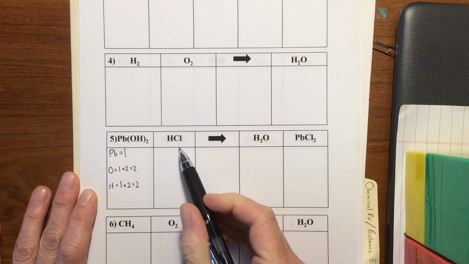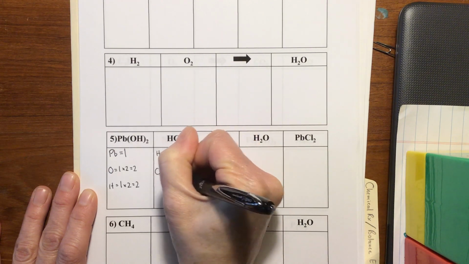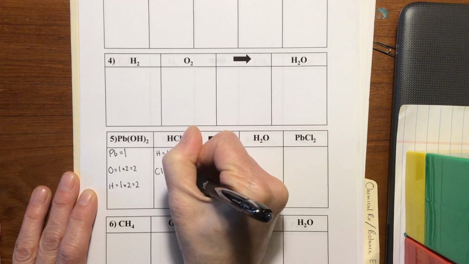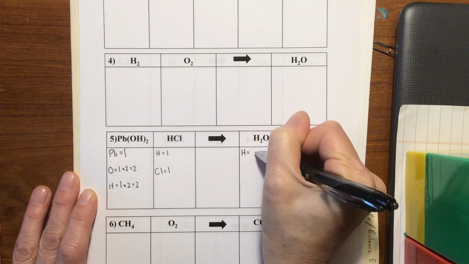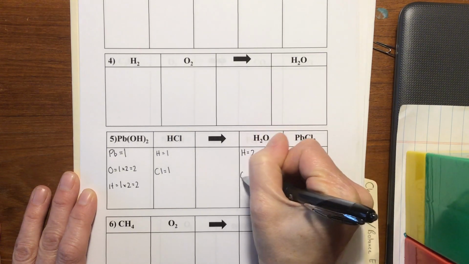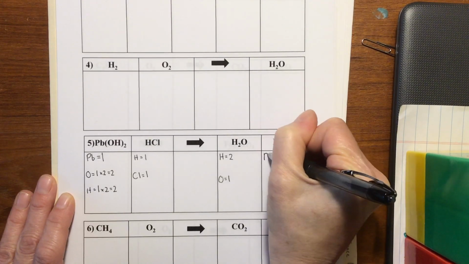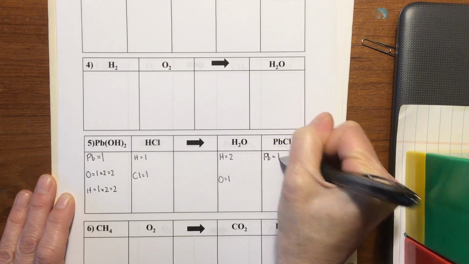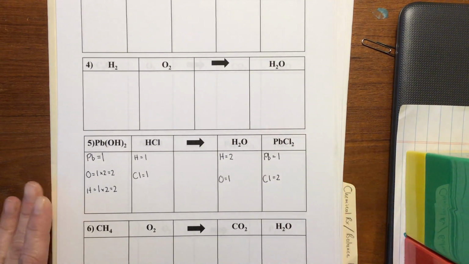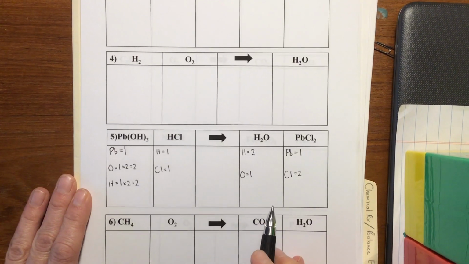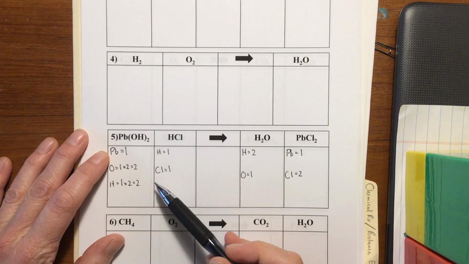Okay, so moving on. Whenever I don't have a subscript, it's equal to 1. Chlorine is Cl, and that's equal to 1. Of course, water, we've always got 2 hydrogens and 1 oxygen. And then lead, again, here is a 1, and our chlorine is 2 on this side. Now that we've counted all the atoms and set them equal to subscripts, we're going to start comparing reactants and products.